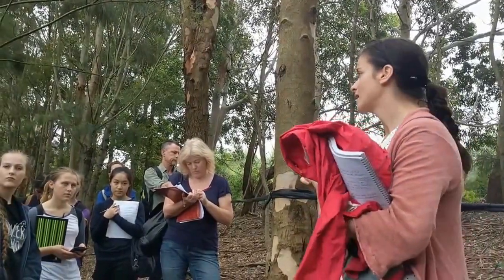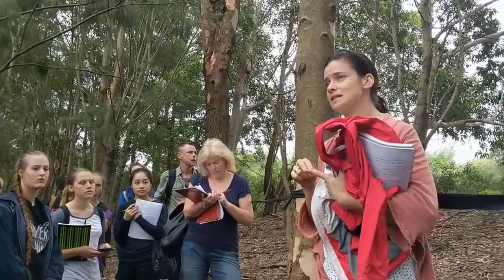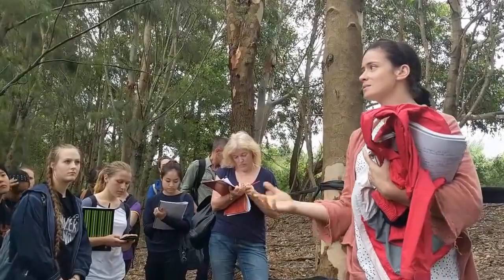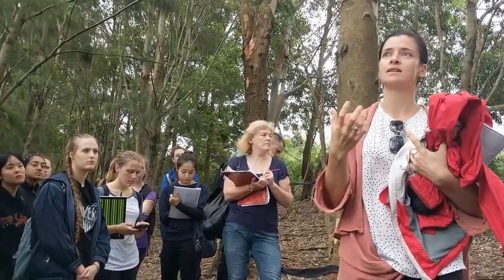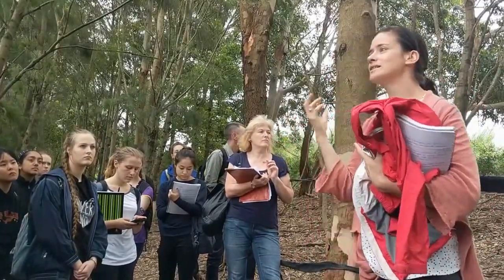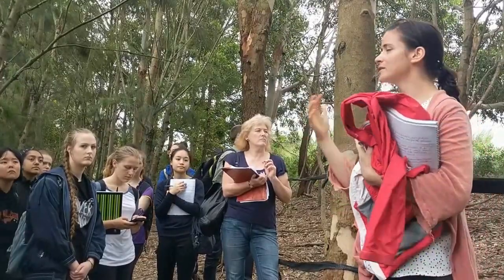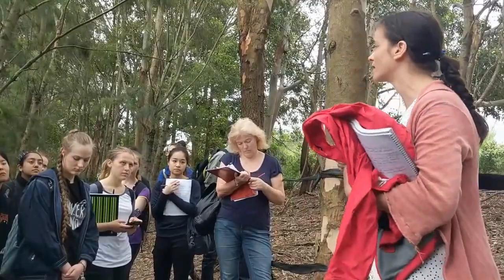Interestingly, in this site there was only one ant species, and that was an invasive species, the Argentine ant. Why that is, we have no idea. Is there something that we're doing wrong in this area? I don't know if you can say it's wrong, but what is it about that site that's different to the site over there? So if you do compare sites, these are some of the questions that you could think about.